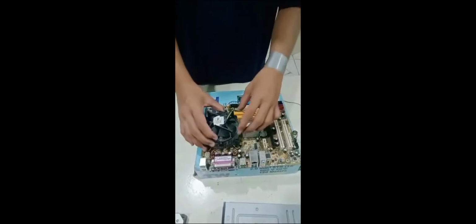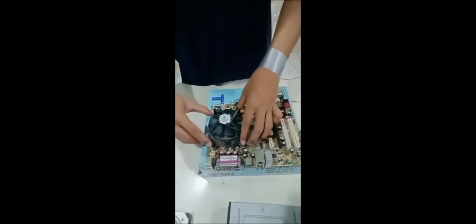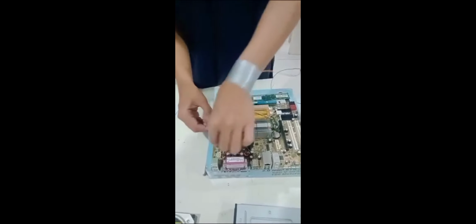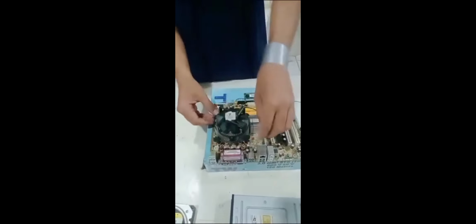Then place the CPU cooler on top of the processor and press down gently. Line up any retaining brackets or bolts with the CPU cooler mounting holes on the motherboard. Every cooler needs thermal paste. Make sure you use some.